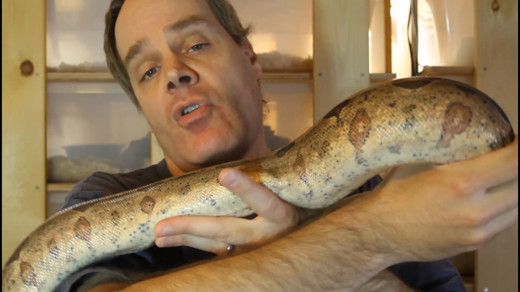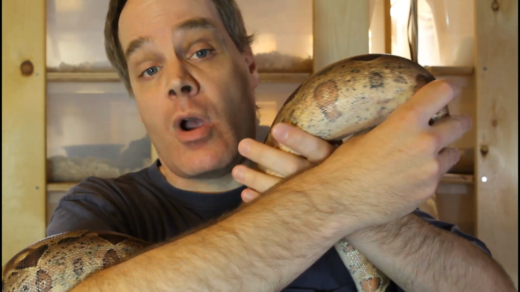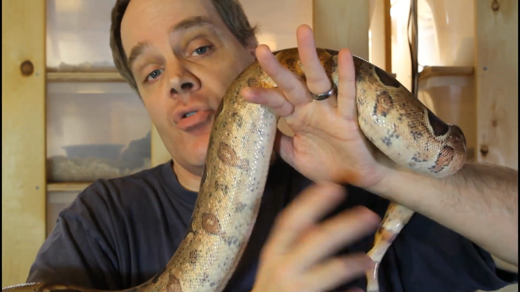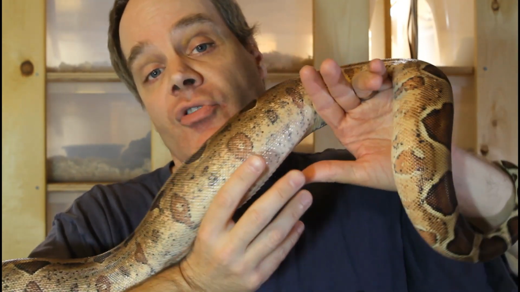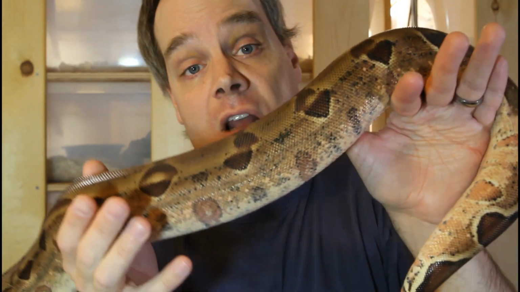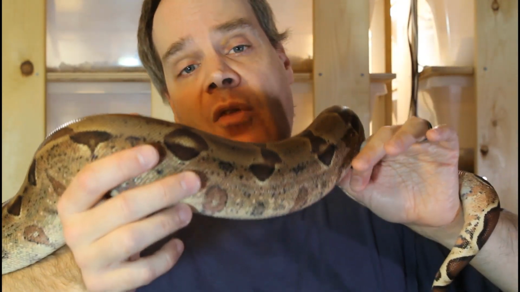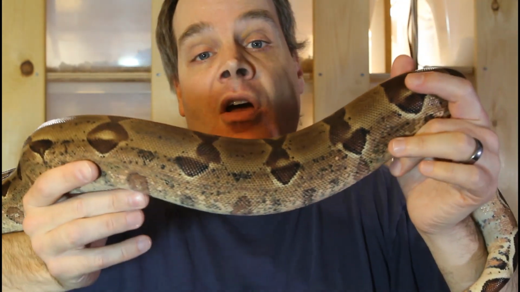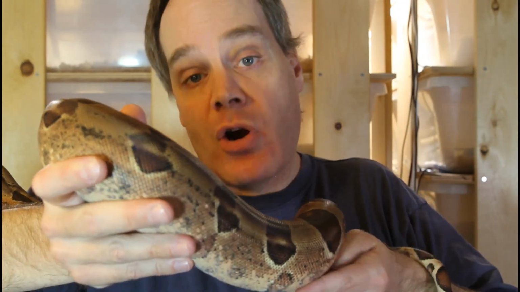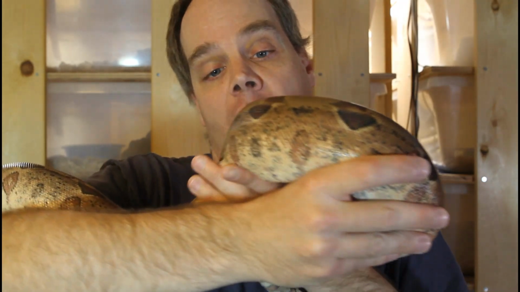Hypo gene is a very common gene. It's been around for quite a while, a few decades, and it's very often combined with other genes to enhance the effect. So it just enhances the color saturation, and it will clean up the pattern. For example, if you have an albino boa, if you breed the Hypo gene in, you get a sunglow boa, which has greatly improved color saturation and much brighter colors compared to a straight albino.